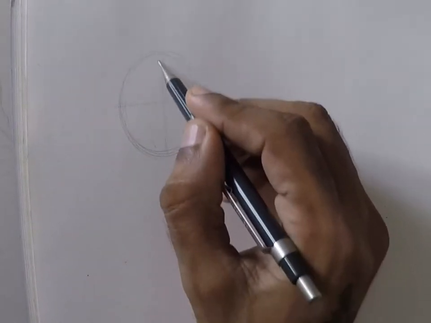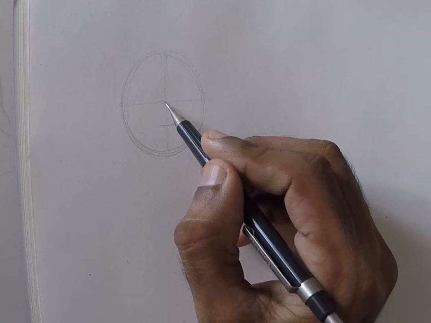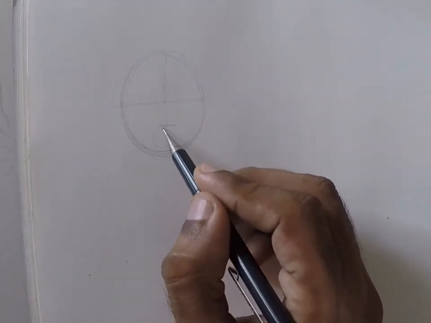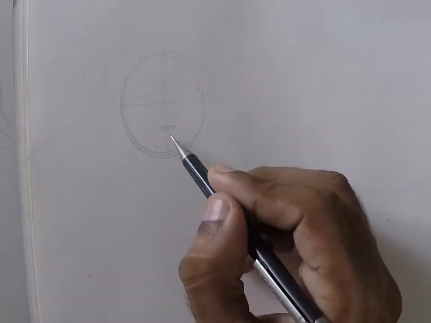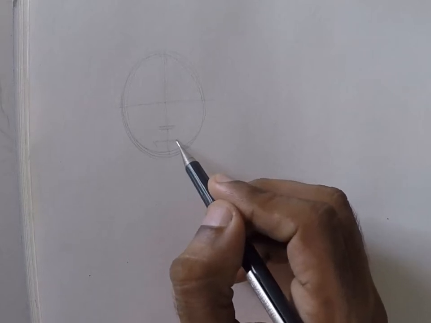First you have to divide that face into two parts. Okay, after that, the lower portion, you have to divide that also in half, and after this, that portion you also have to divide in half.